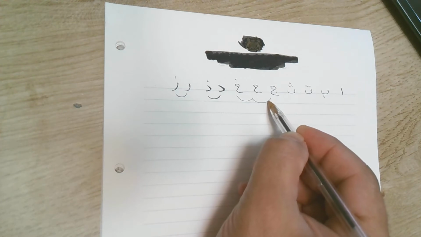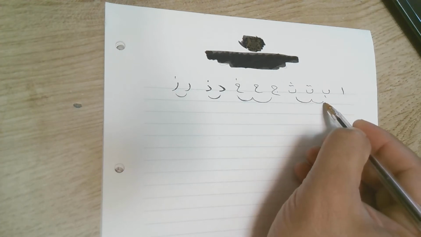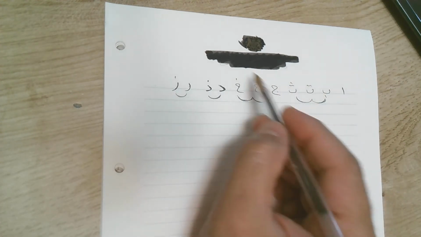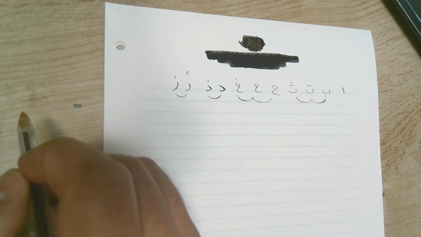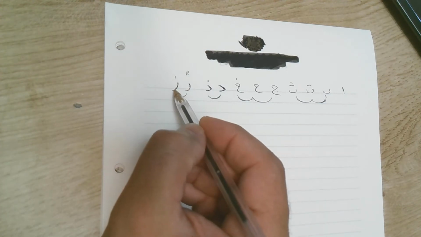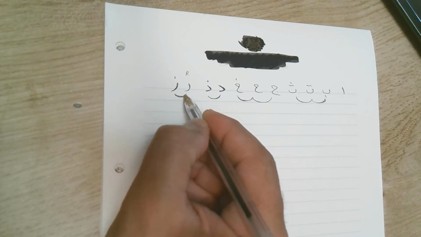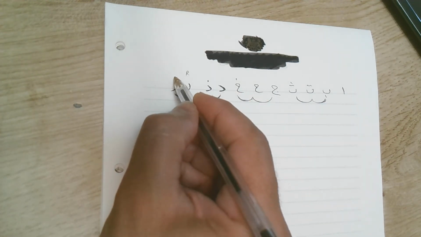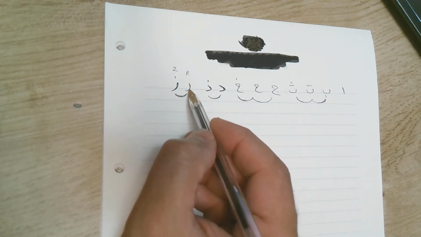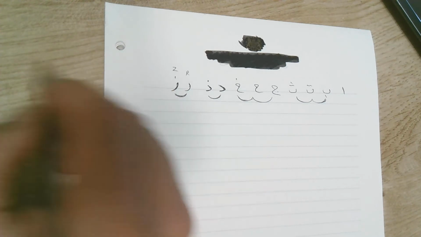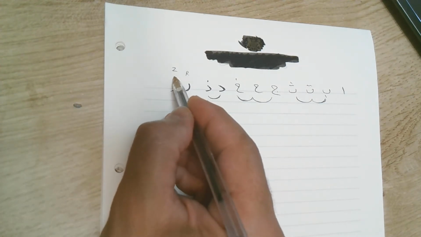Here we have these 3. They are exactly the same drawing. Ba, Ta, Tha, exactly the same, but the difference is the dots. Same here. Ra as in R, and Zai, or some people say Zain, which is the Z. So this is the R, and this is the Z, Zai. As I said, the difference is only the dot on top of the Zai.